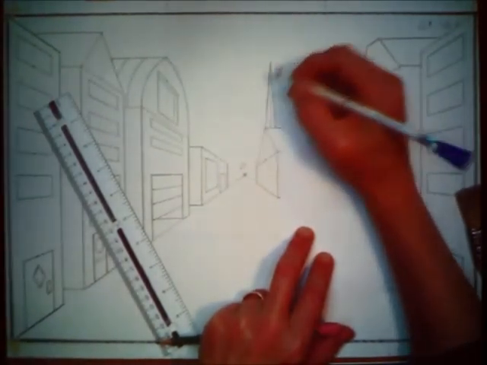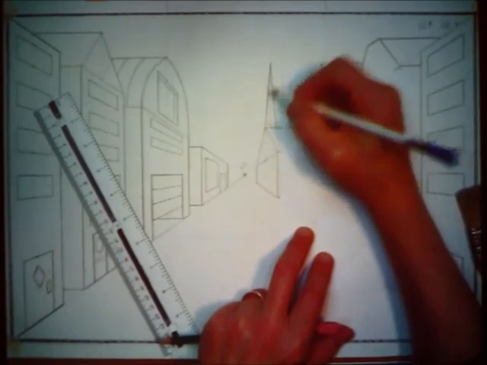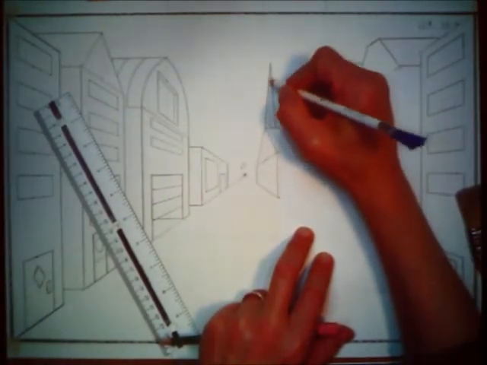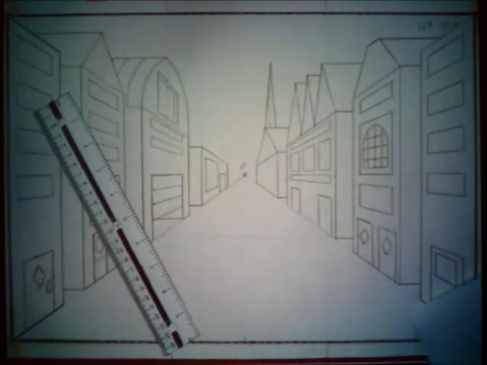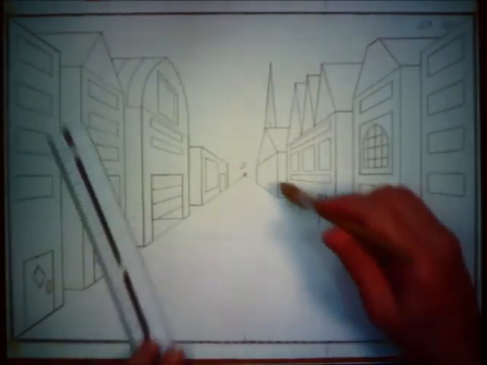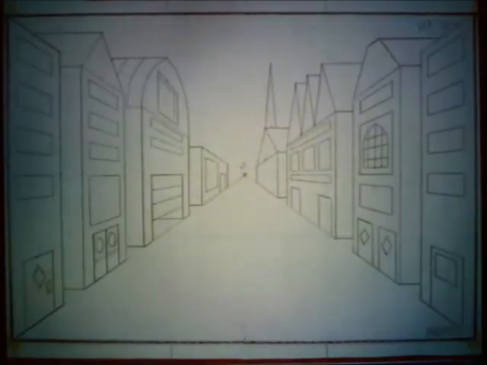Alright. Well, we've had a pretty successful session here. So in our next session, we will simply finish our building, our city hall or our library or our church, and we will then begin our sidewalks, and we may even complete the background at that time.